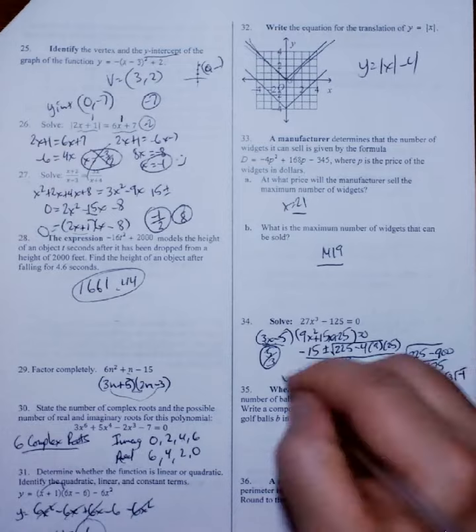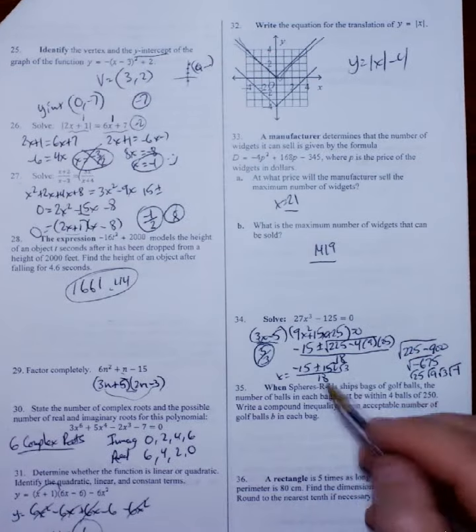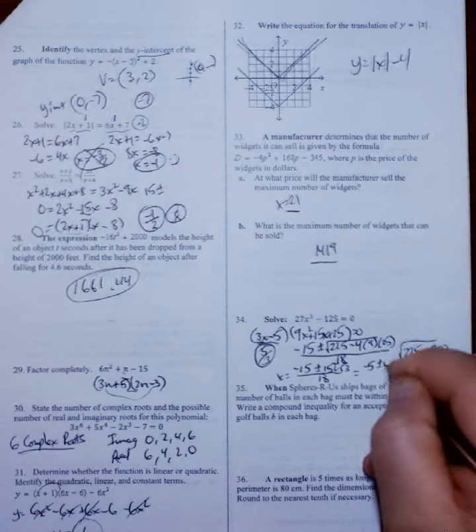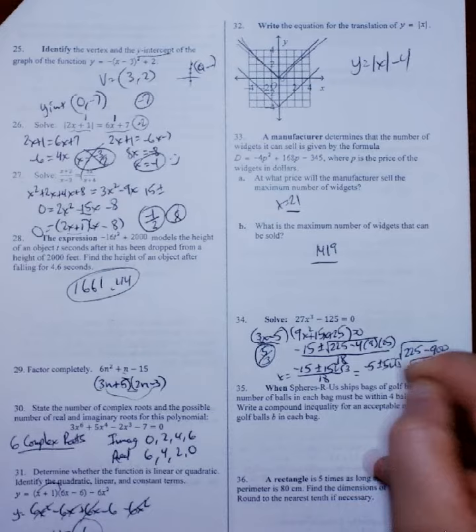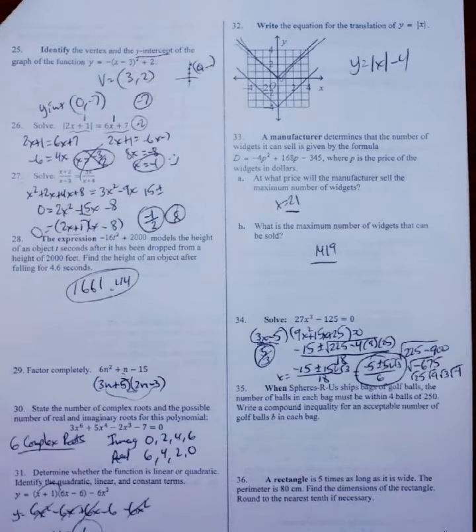Now, that's the correct answer, but it's not simplified, because I can divide all of these by 3. And if I do that, it's going to be negative 5 plus or minus 5i radical 3, all over 6. And that's what my other x values will be.